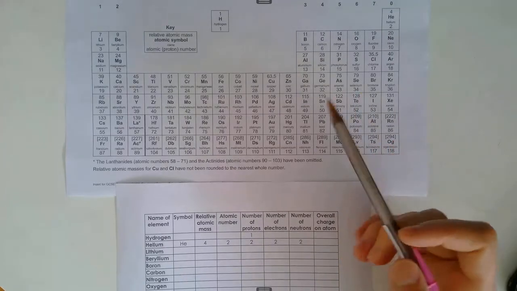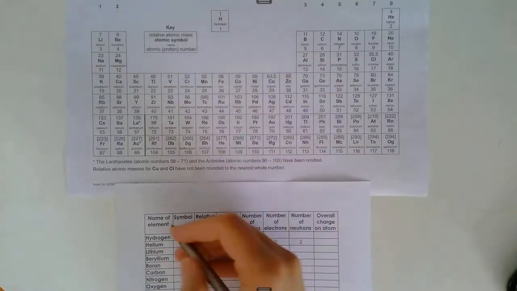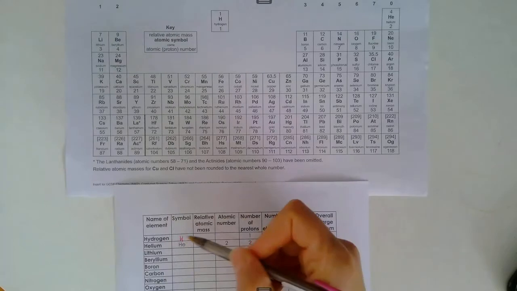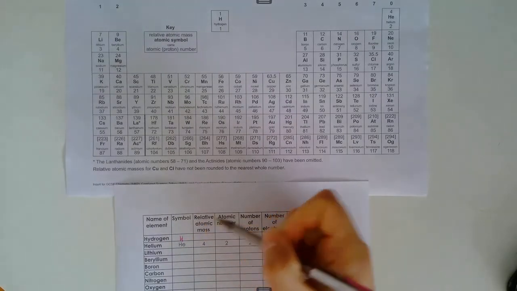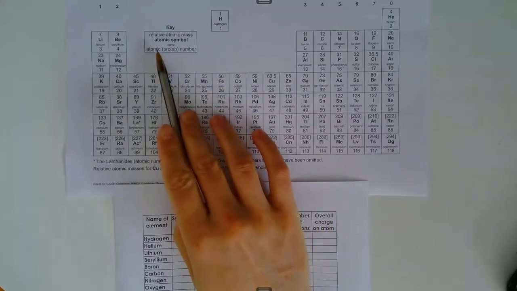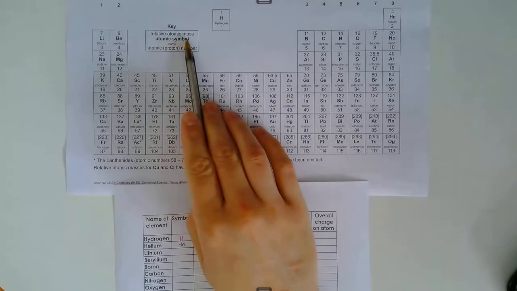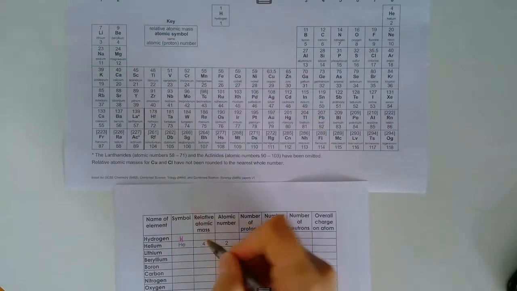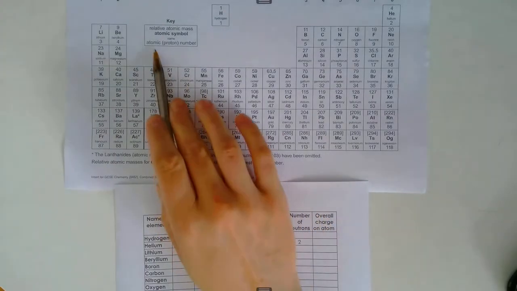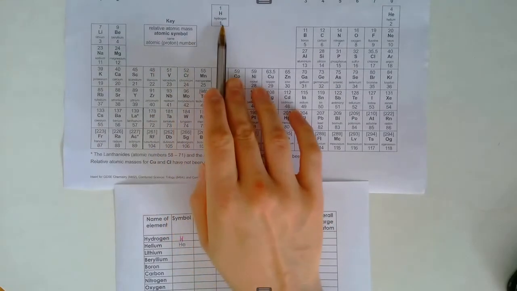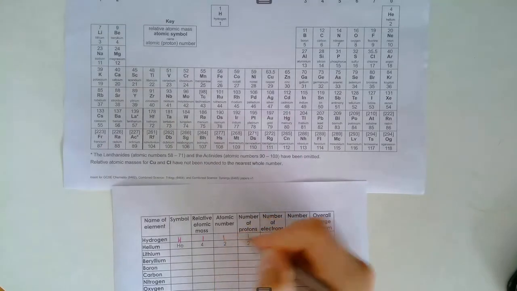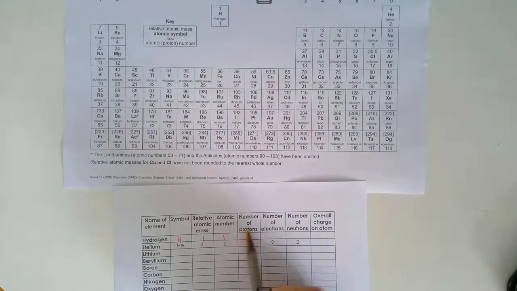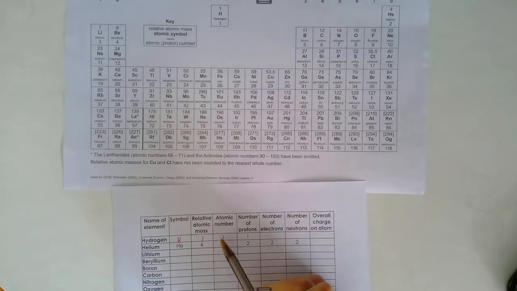Okay, so the first thing we'll be looking for is hydrogen. Hydrogen has the symbol of H. We have the relative atomic mass. Now if we have a look, we've got the relative atomic mass here in the key is at the top, so that means it's the top number. So for hydrogen it is 1. We then have the atomic number as the bottom, so for hydrogen here it is 1. The atomic number is the number of protons. So because hydrogen has an atomic number of 1, it's got 1 proton.